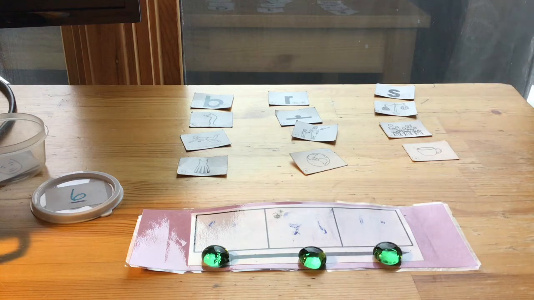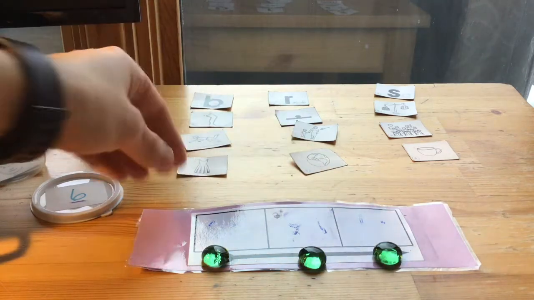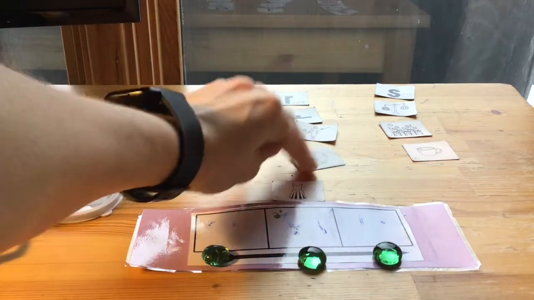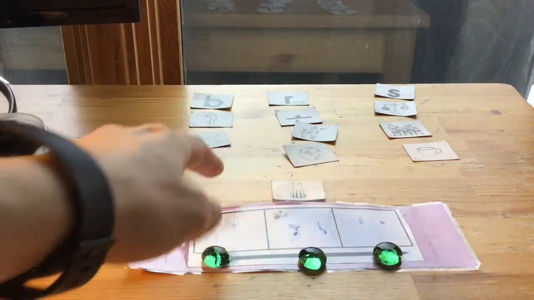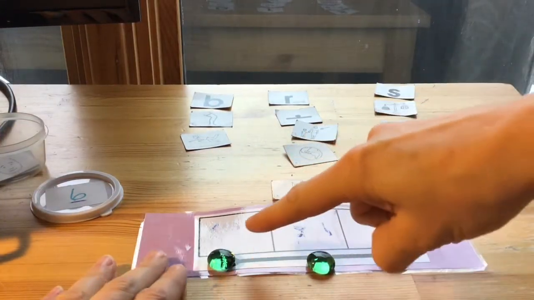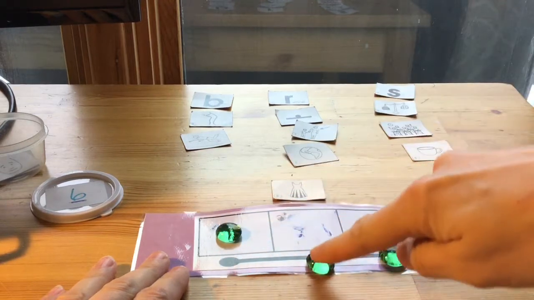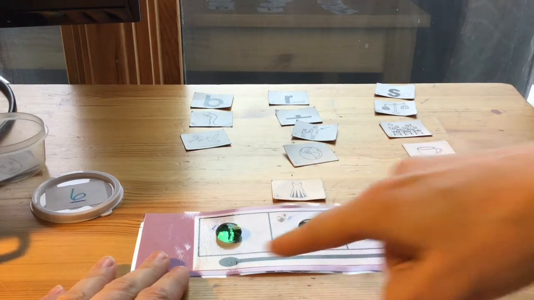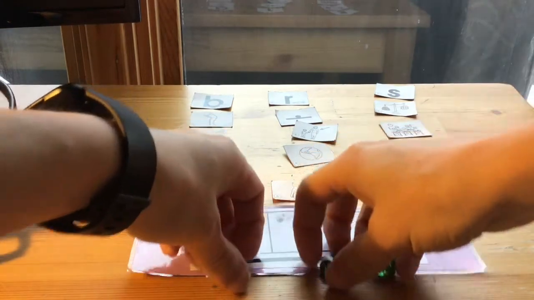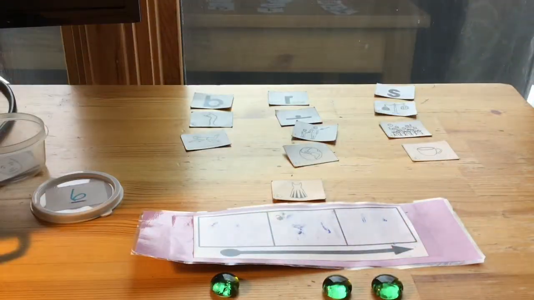Now, normally I would be doing this on the carpet with a whole group of children, but due to privacy reasons, I can't show you with actual children. So we'll pick a word. Let's say we pick robe. So we've picked robe. We're going to sound it out, r, o, b. And then I'll have the students move the manipulatives as we say each sound. R, o, b, robe.